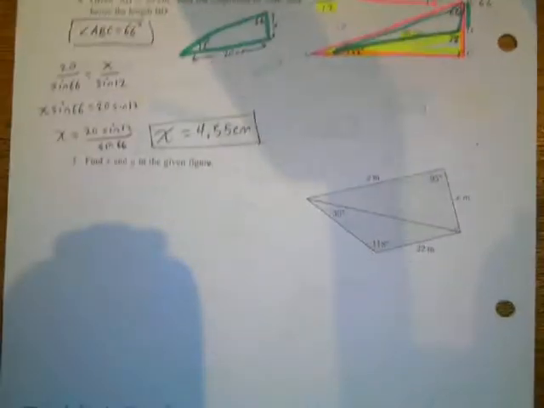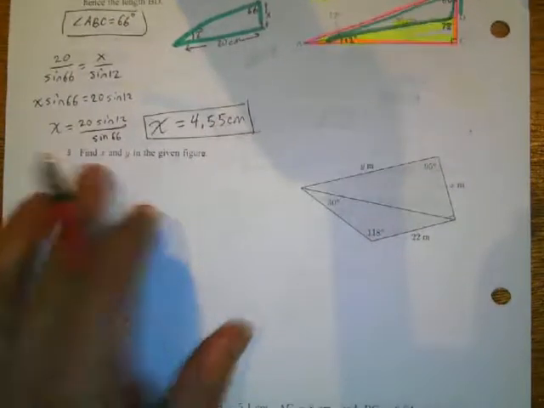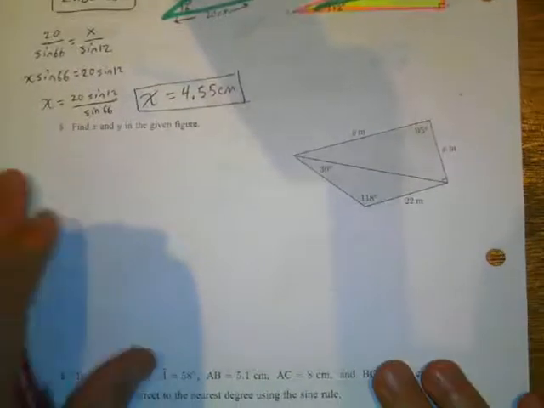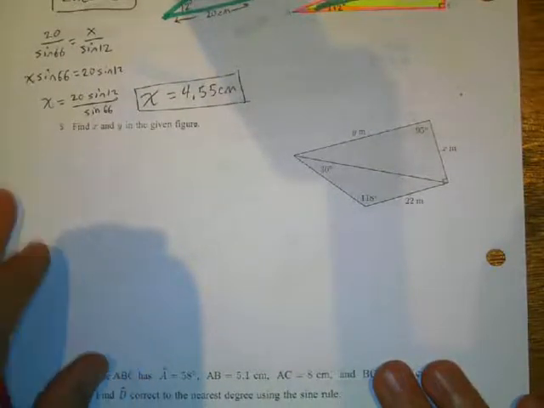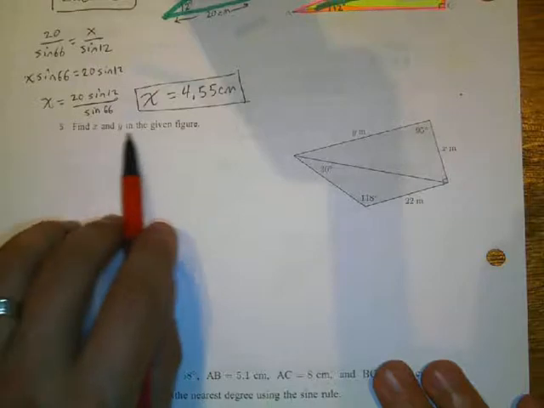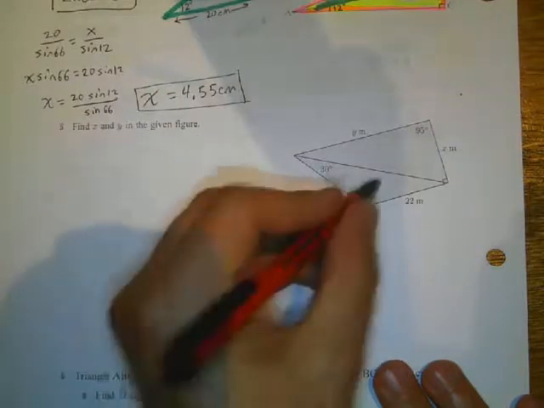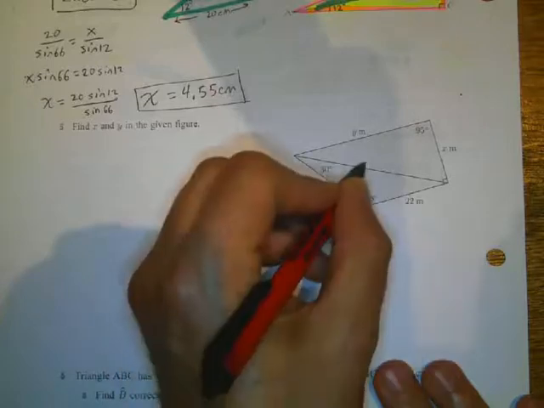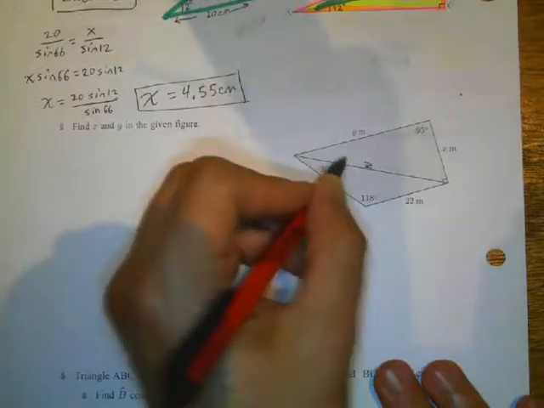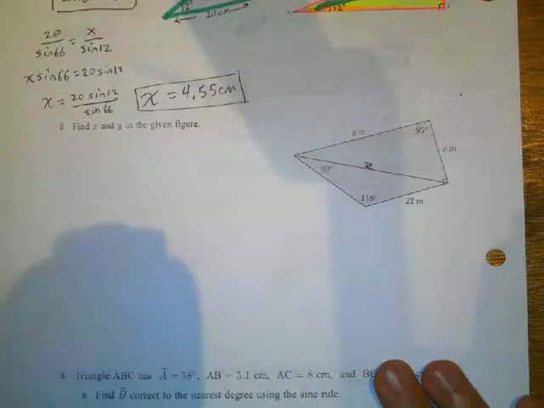Okay, next. I wish I put more space on this paper for this problem, but I'm going to do the best I can. Find the value of x and y given this figure. The very first thing I did was I needed to get this side length here. I'm going to call it z, just because I don't have another letter to give it.